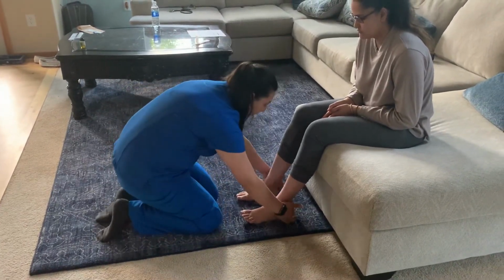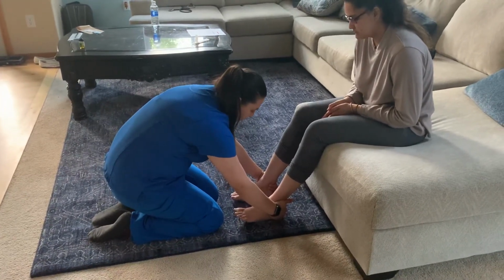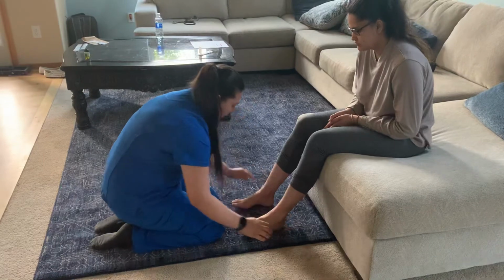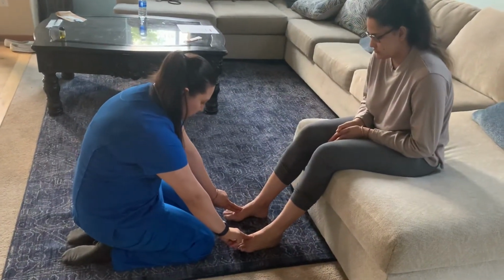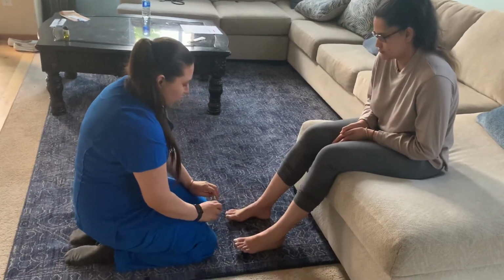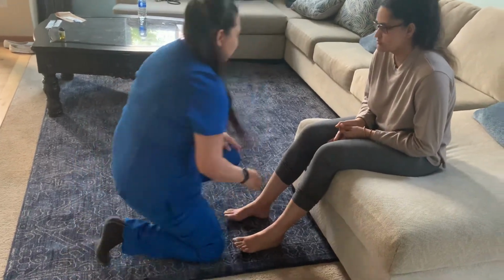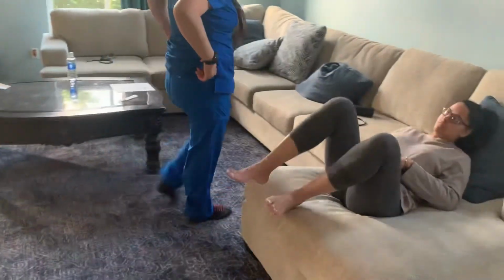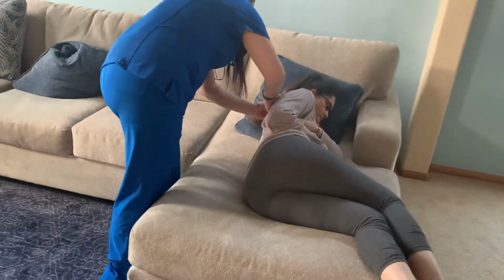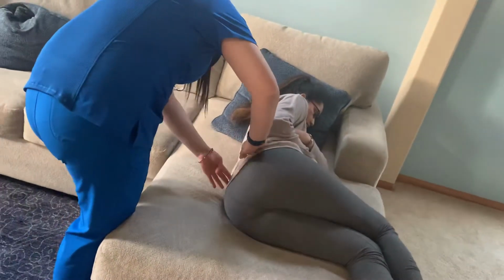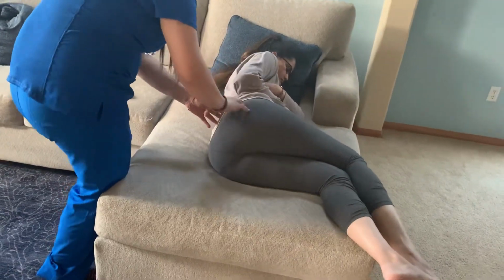So I'm going to check your pulses bilaterally, your posterior tibialis, and then your dorsalis pedis. Okay, both the pulses, the rate and the rhythm, are normal. Okay, so go ahead and lie down for me on your side. Okay, here I'm going to expose your back, check for any lesions, any stitches, wounds, or dressings you might have.